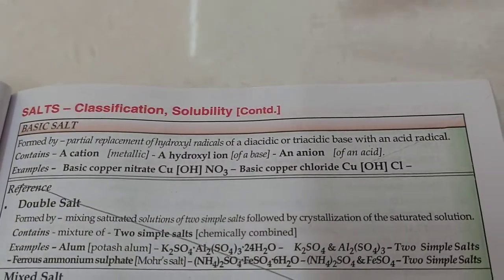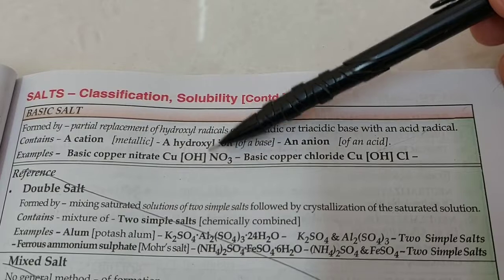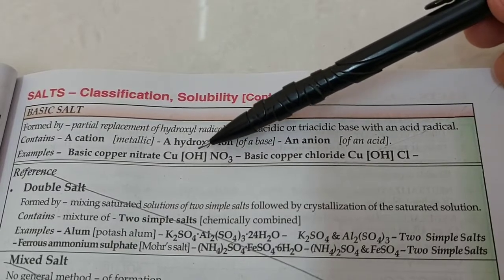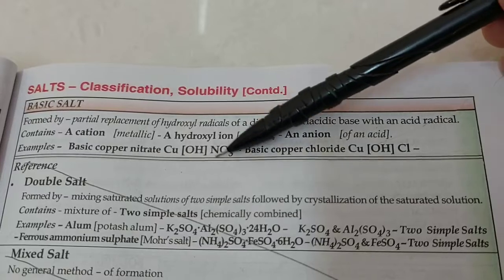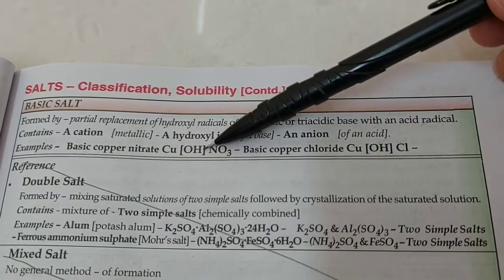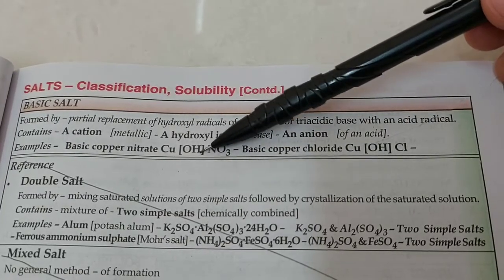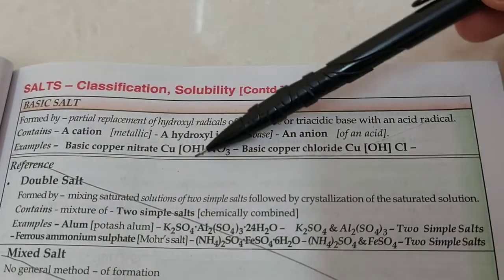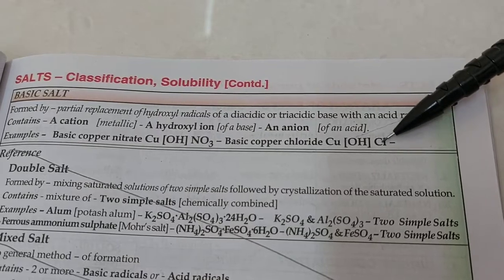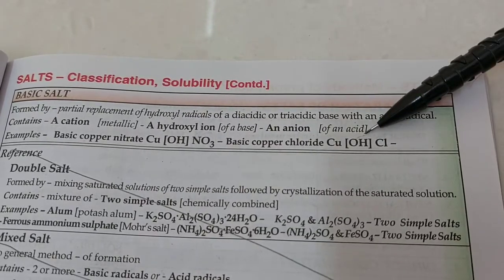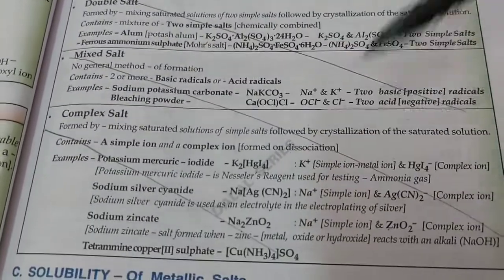Similarly, we have a concept of basic salt. So if I start with Cu(OH)2, copper hydroxide, and out of the two hydroxyl ions, one is replaced by an anion, that is an acid radical, and one OH still remains. That is called a basic salt. For example, basic copper nitrate and basic copper chloride. So CuCl2 was copper chloride, but one chloride was replaced with OH. Double salt, mixed salt, and complex salts are cancelled.